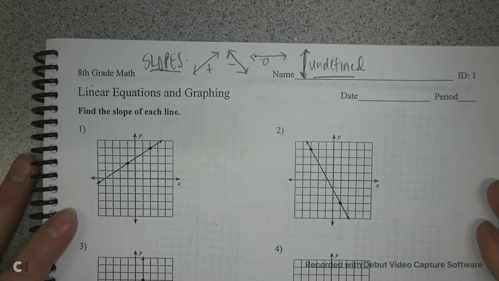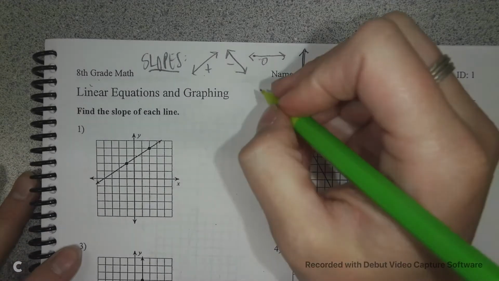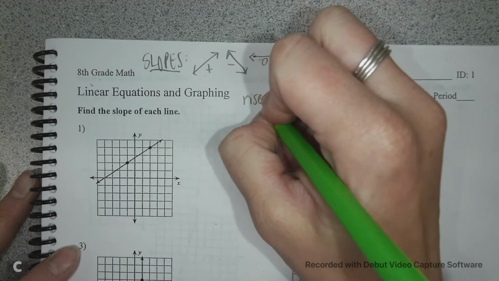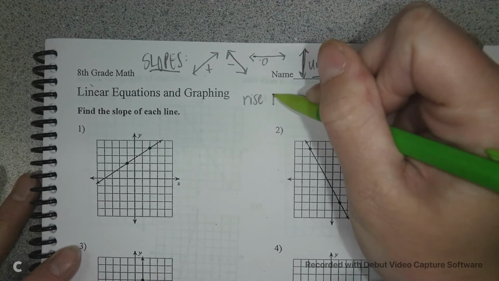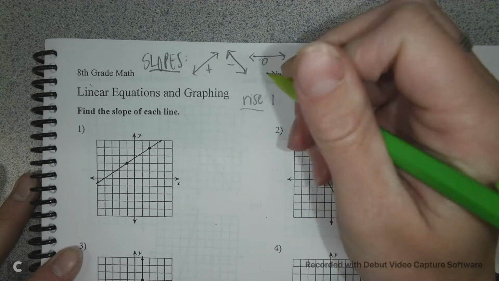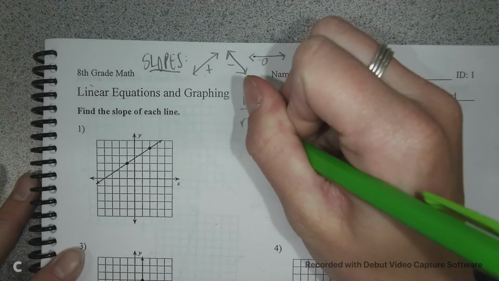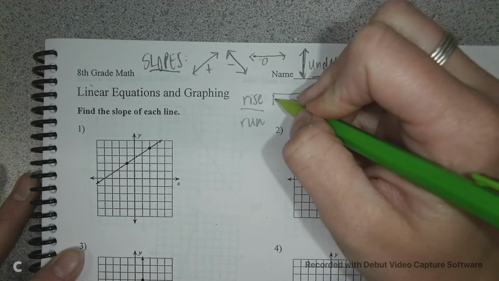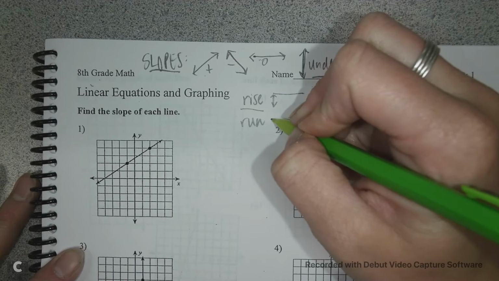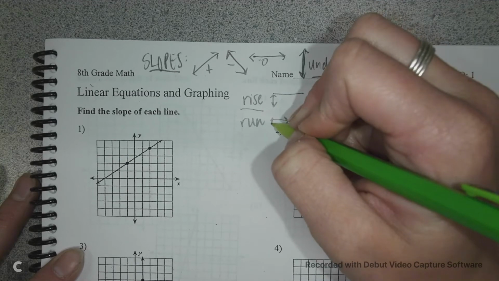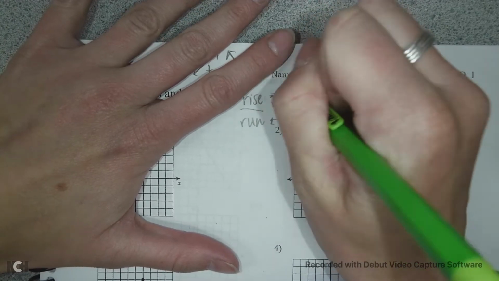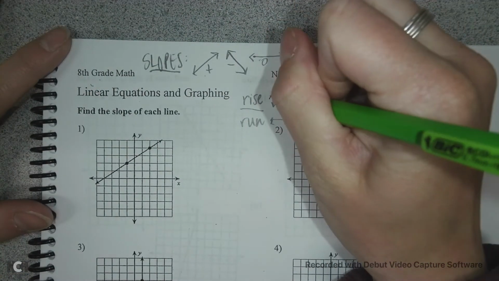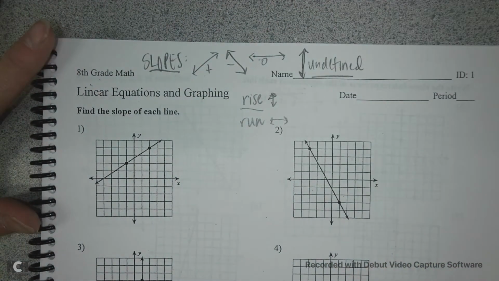Okay, now when we have slope, we are counting our rise. Remember, that's like if you have a step and you have to lift your foot up, and it's always rise over your run. So remember, rise is how much you move up and down, and run is how much you move left and right. So it's always rise over run every single time. I'll write it like this. It makes a little bit more sense.